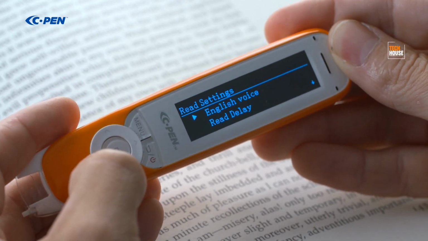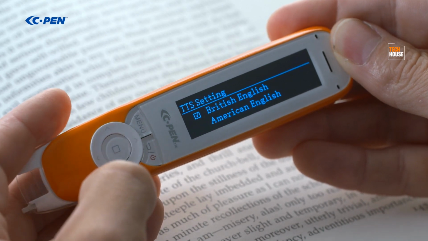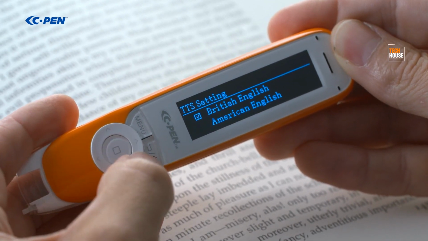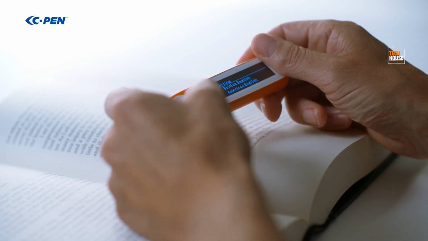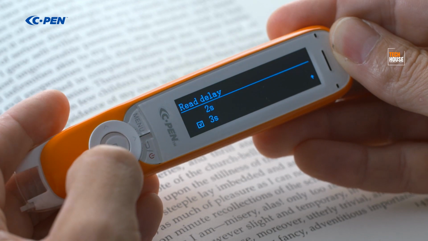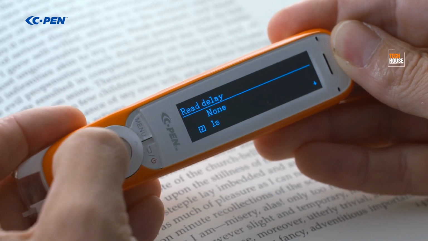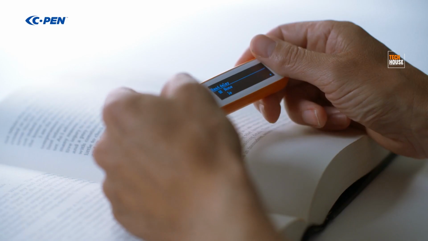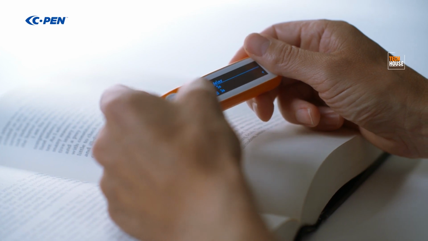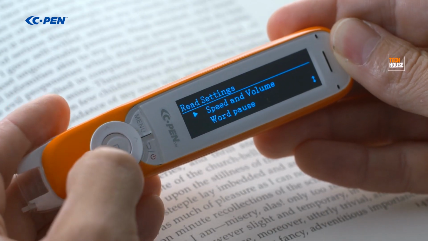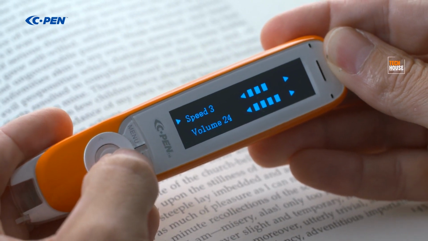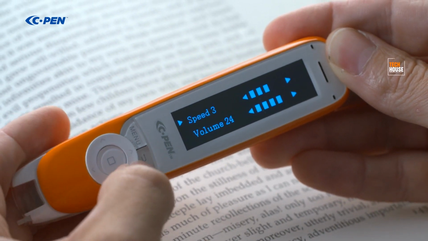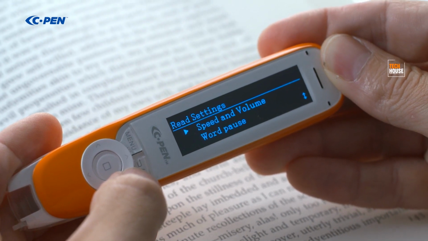The reading settings are used to optimize text reading. English Voice sets your English preference to either American or British English. By default, reading starts immediately when a scan is finished. With read delay, it is possible to add a delay between scanning and listening. You can set the speed with which the text is read, 5 being fastest and 0 slowest. 3 to 4 is considered average speed.